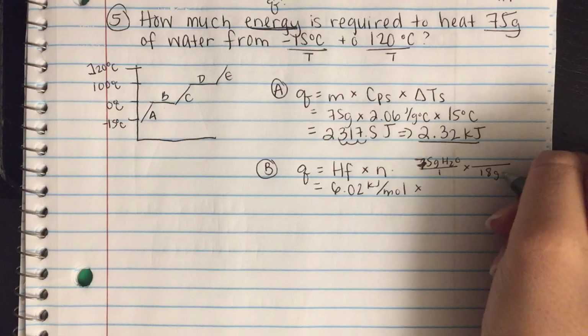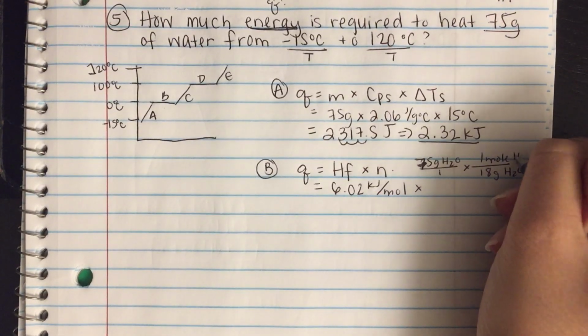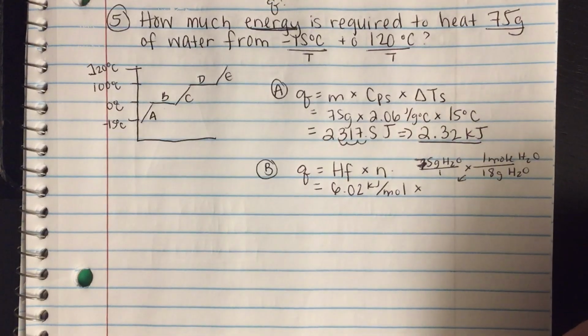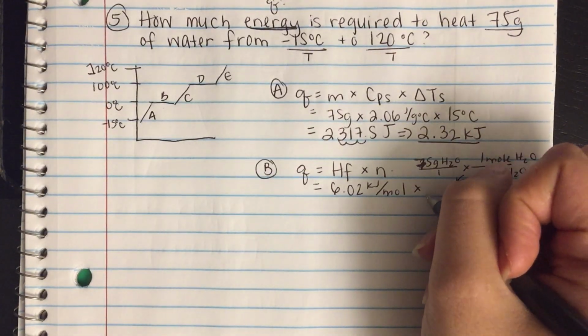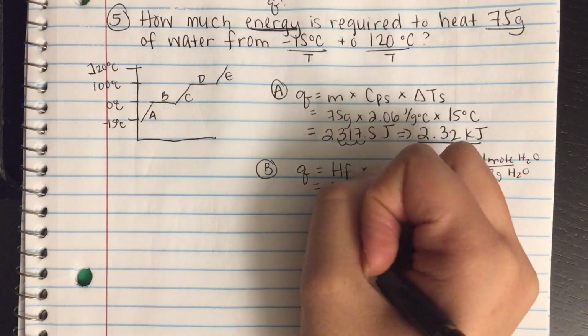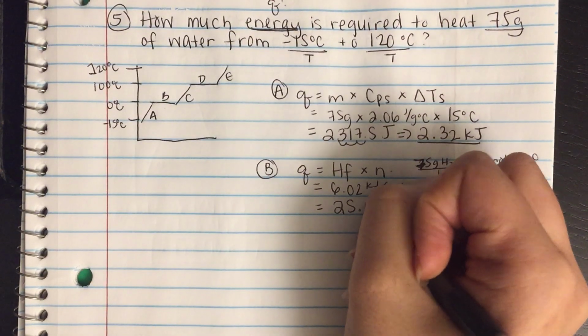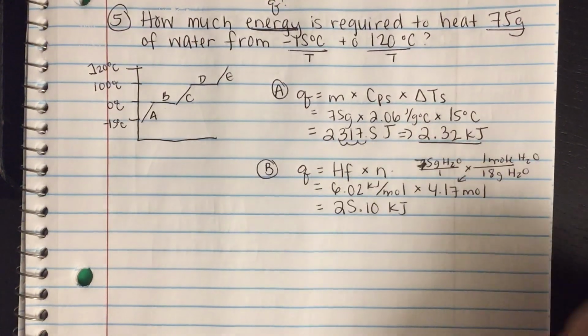So we have to convert it to moles using stoichiometry. Okay, and with that, we're going to get 4.17 moles. Our units will cancel out to leave us with kilojoules, and we'll get 25.10 kilojoules.